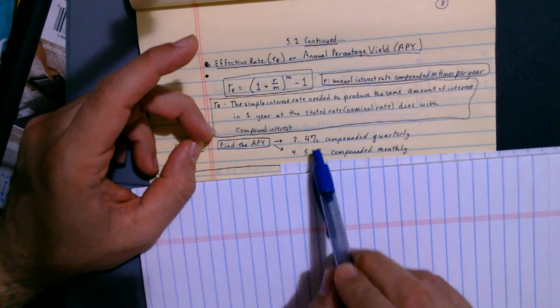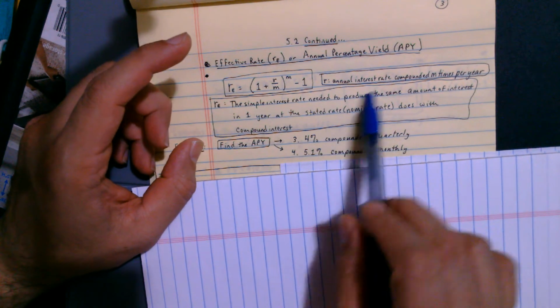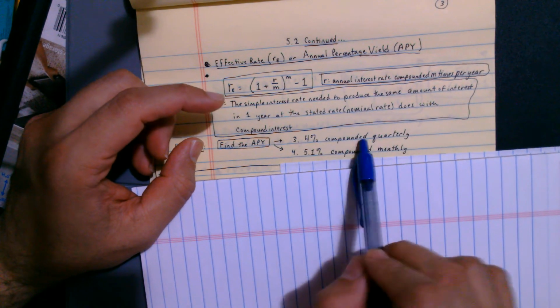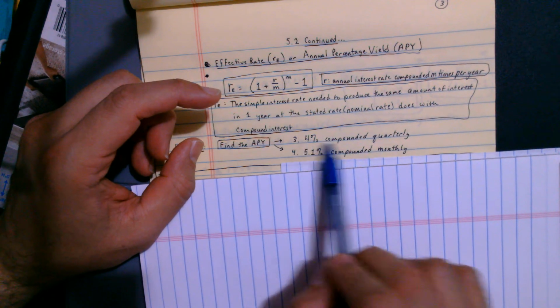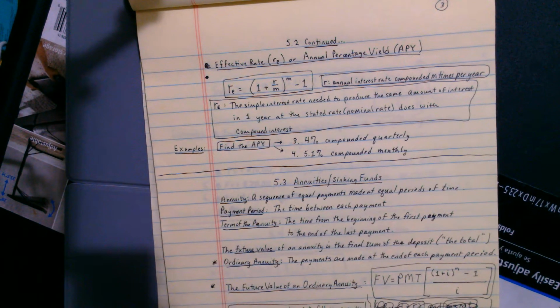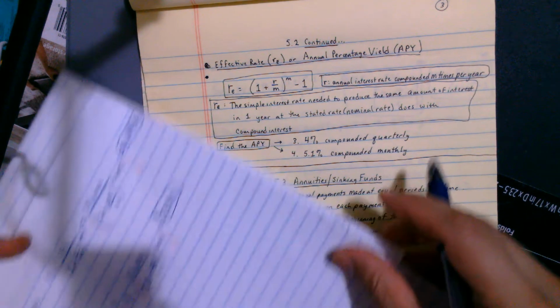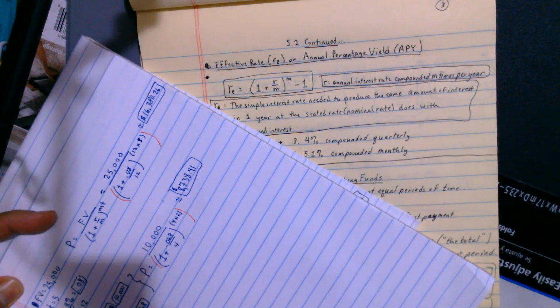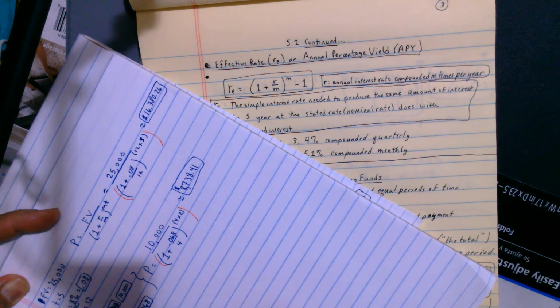So if they give you this and they say it's compounded, when you get the annual percent yield, it would be the equivalent of the simple interest in this scenario. And so we're going to use the formula here. And this is basically a real nice problem. It just says find the APY, find essentially the annual percent yield. So let me write out the formula.